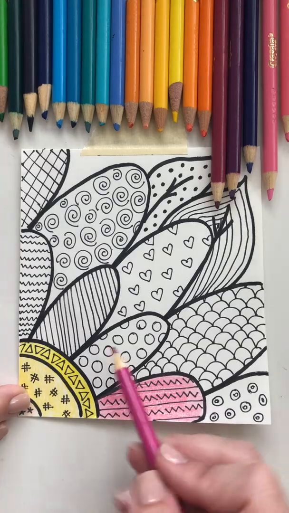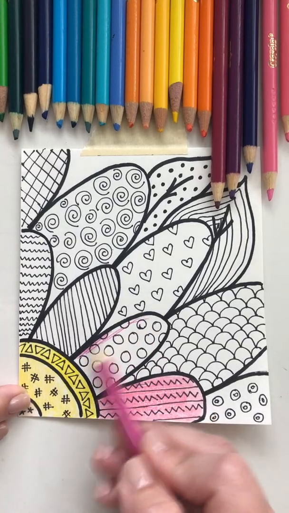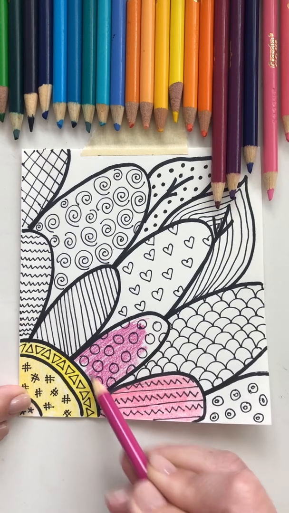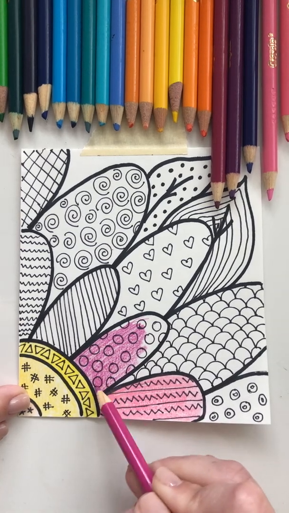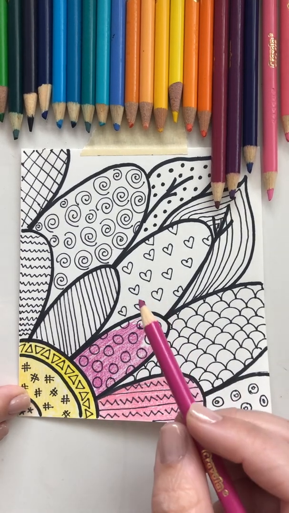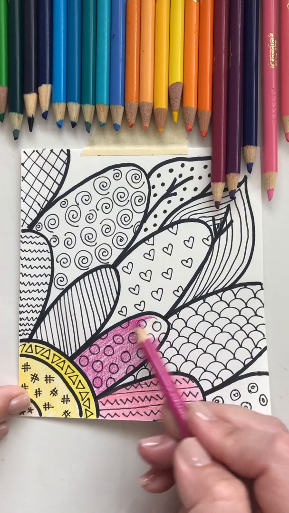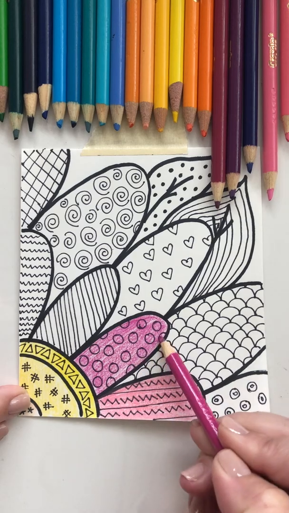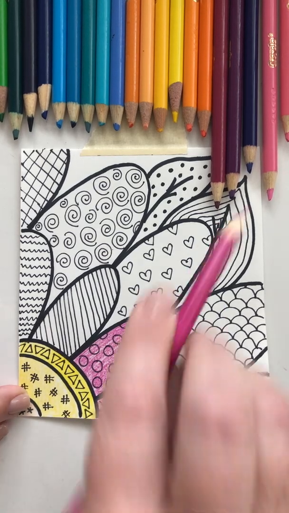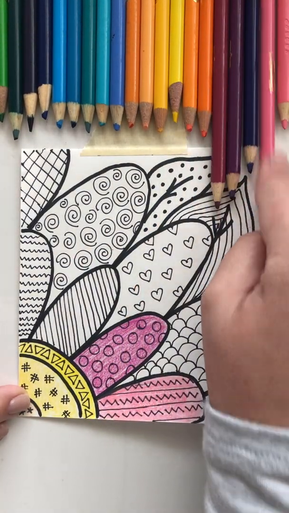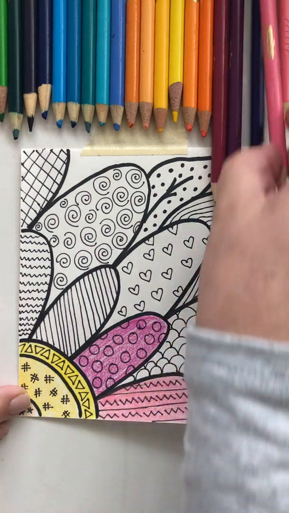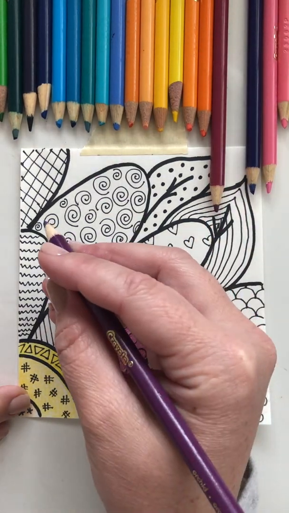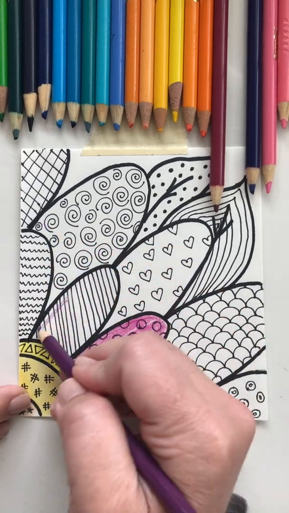All right, next one. And oh, this is a good color. Nice and bright. Magenta. By the way, did you know that it is somebody's job to come up with the names of all of the different colors of crayons and color pencils? I don't know how one gets that job, but I think I would like to do that. This is called Orchid.